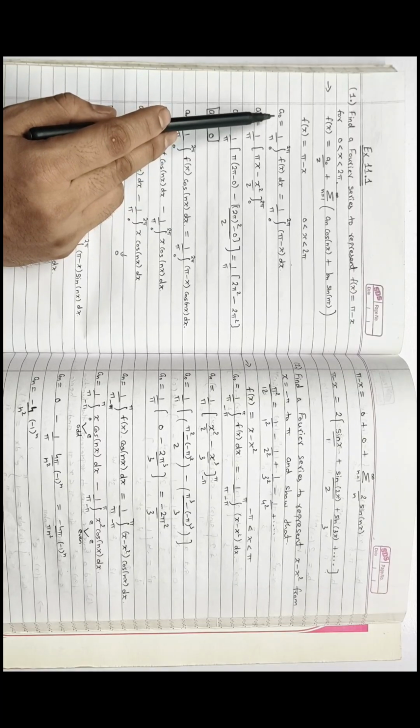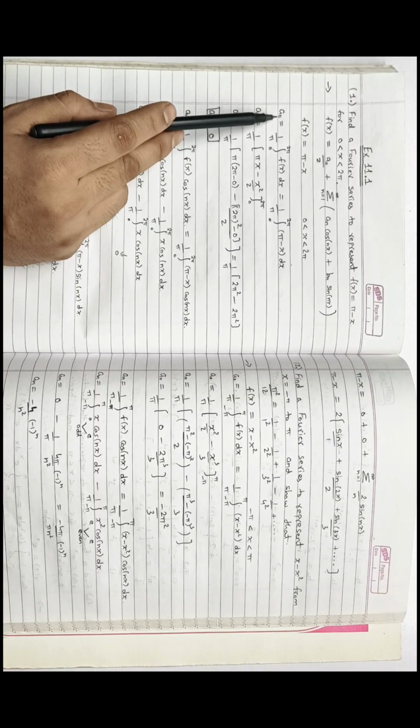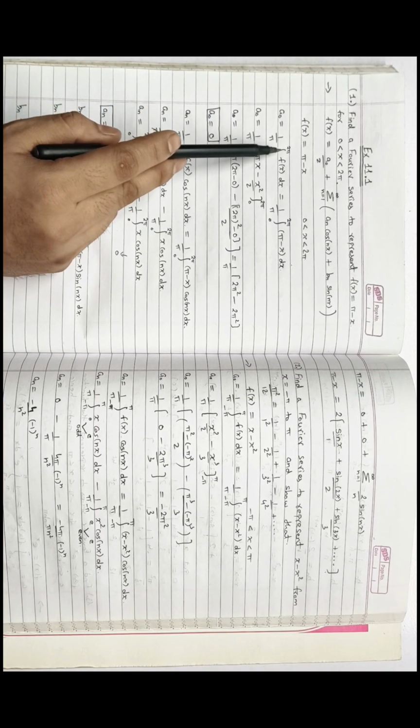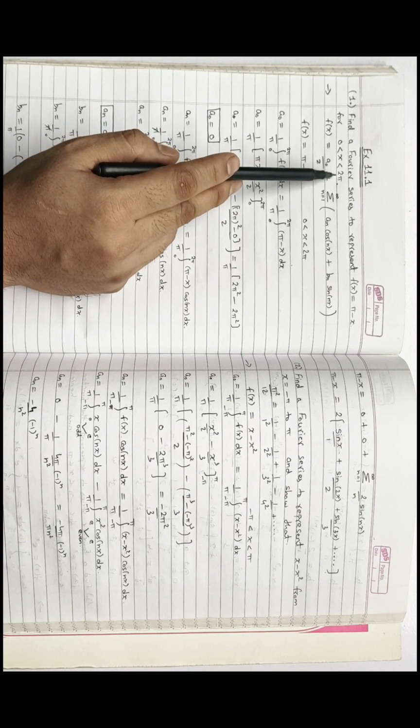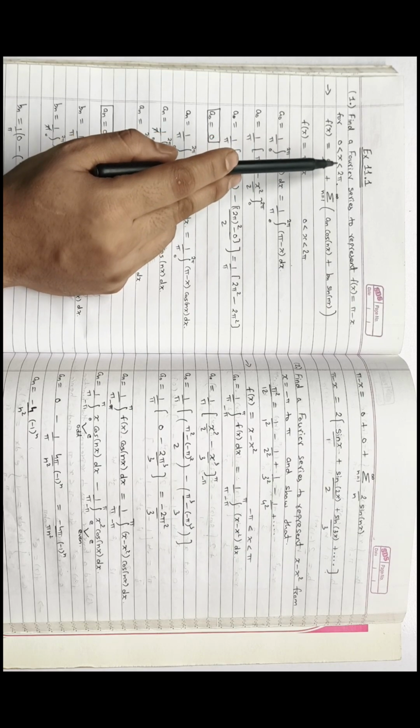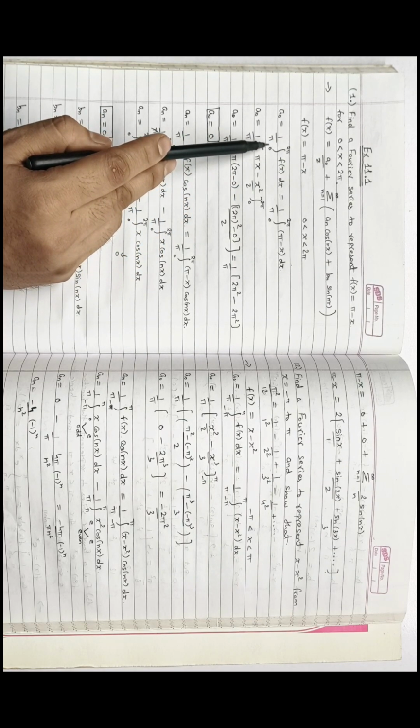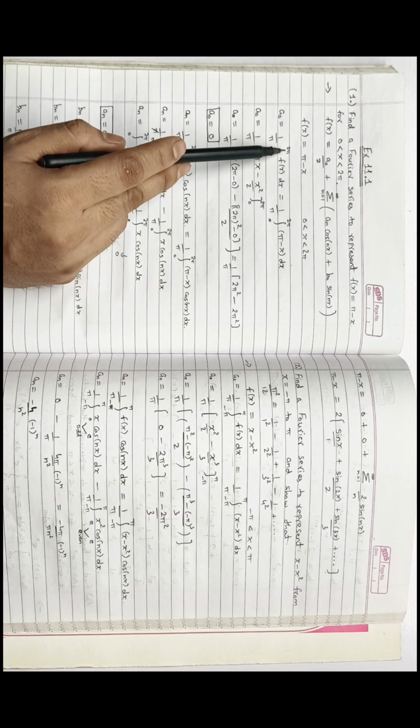The general formula for finding the Fourier coefficient a naught is 1 upon pi integral 0 to 2 pi f of x dx, because here our given interval is 0 to 2 pi. If the given interval is from minus pi to plus pi, then we will substitute minus pi to plus pi.